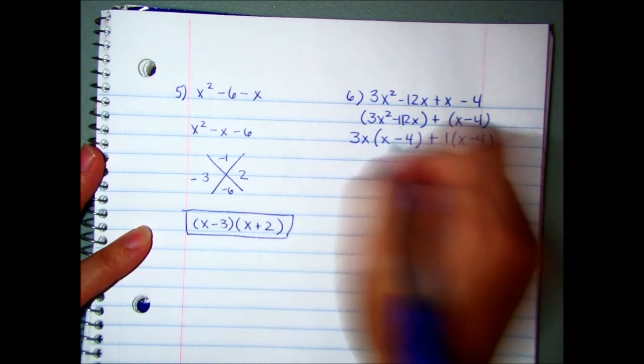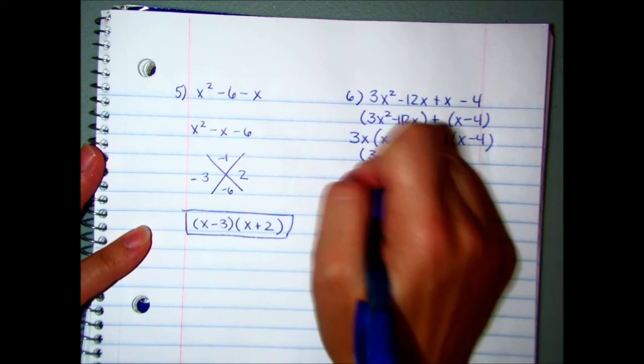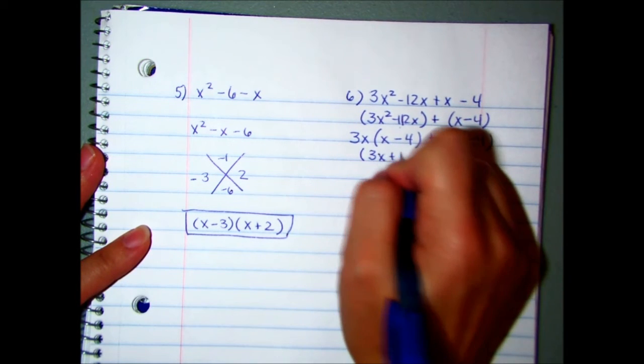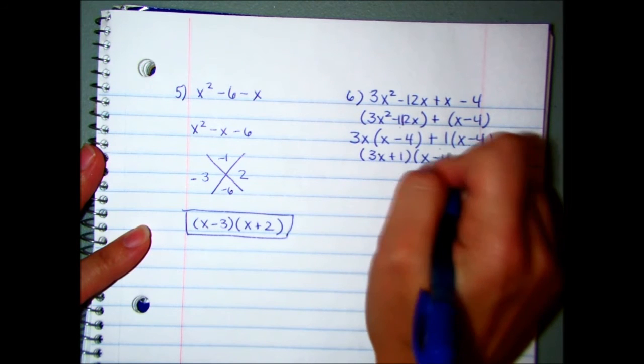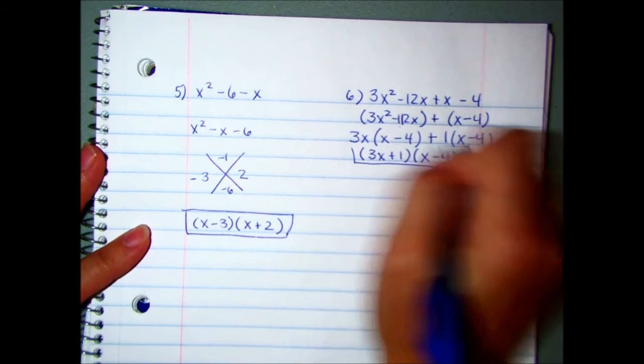So then we're going to notice that we have the same insides, so we're going to combine the outsides, 3x and this 1, and then we're going to keep our x minus 4. And that is the factored form.